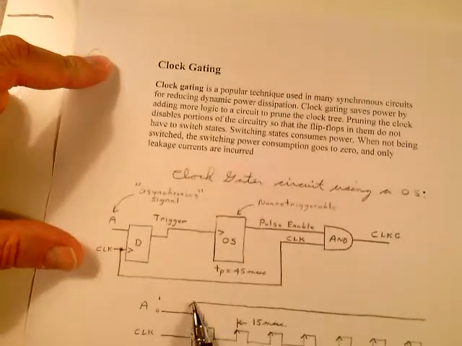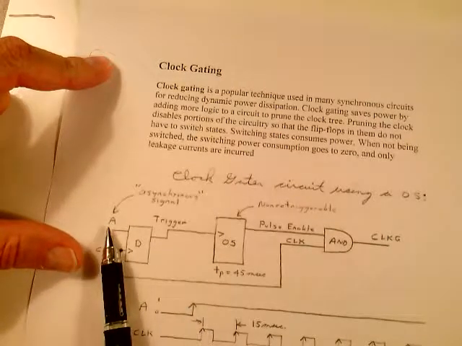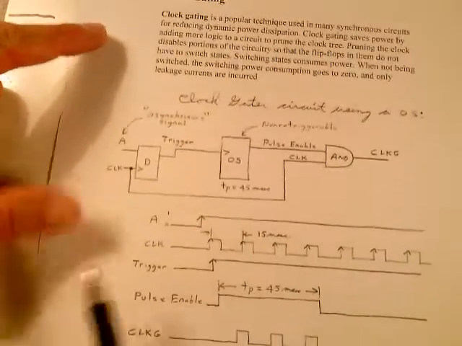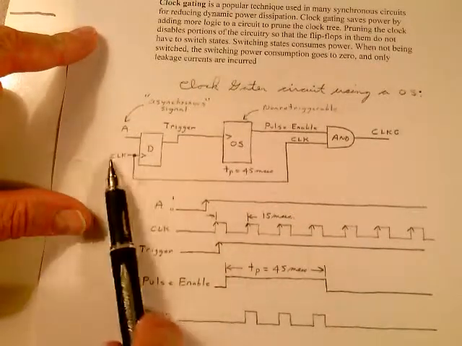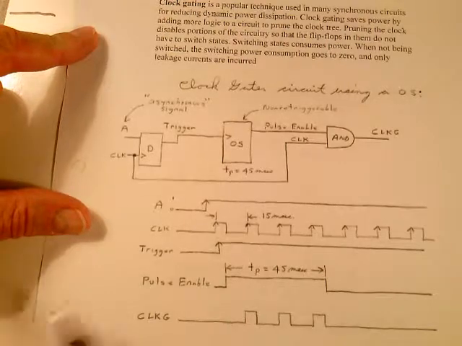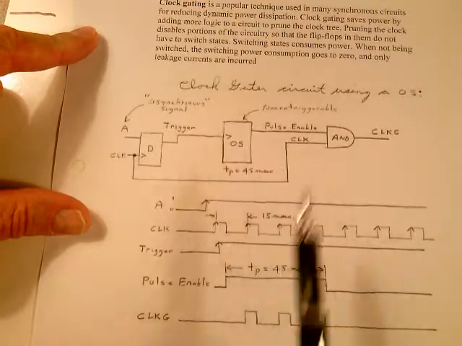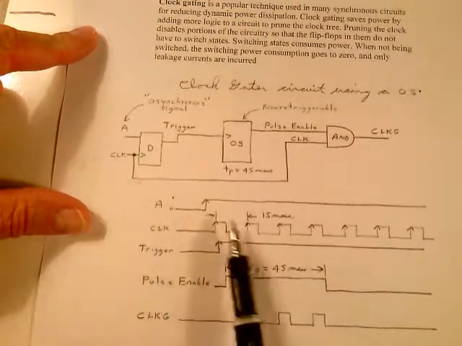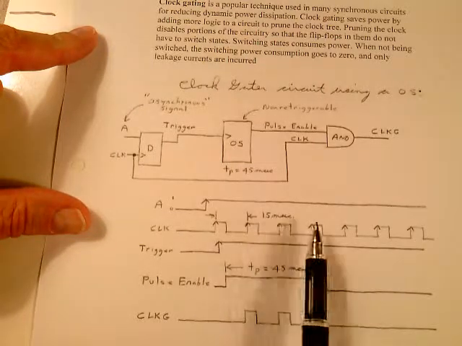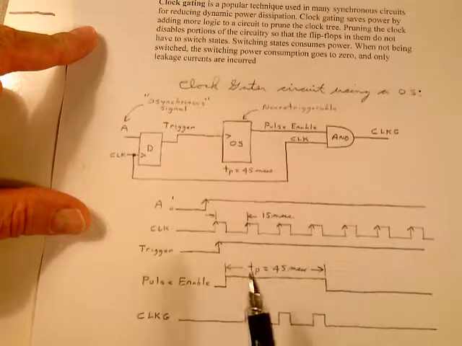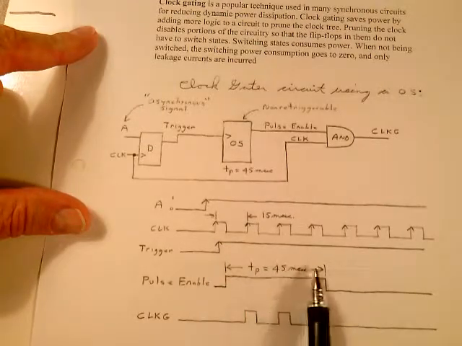So here you get your external signal, asynchronous signal at this point. And we're going to gate so many of these clocks through. How are we going to do it? Well, we set this up as 45 milliseconds. The clock period is 15 milliseconds. There's 15 milliseconds between the clocks here. So when the trigger comes, you fire T sub P at 45 milliseconds.